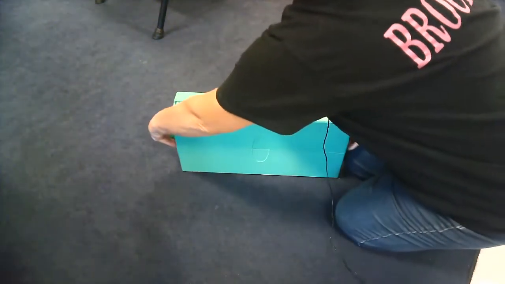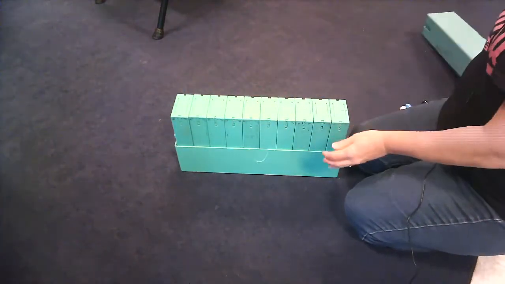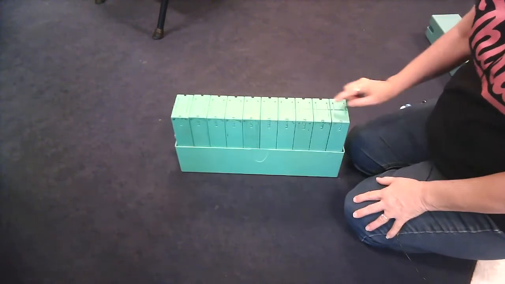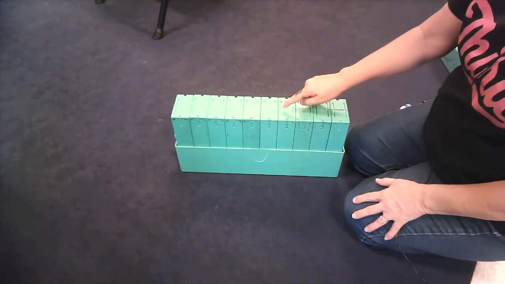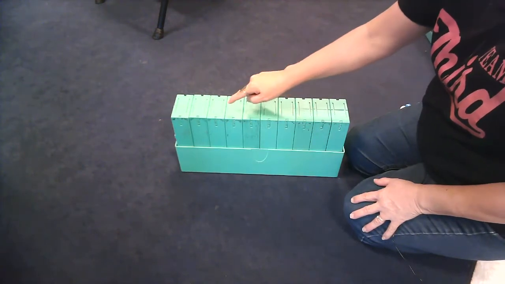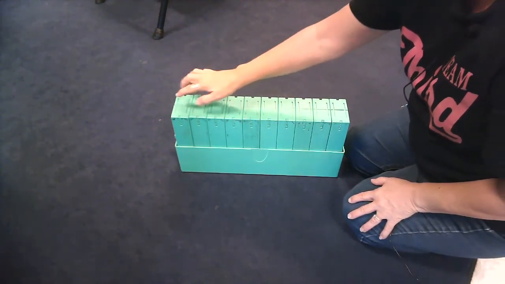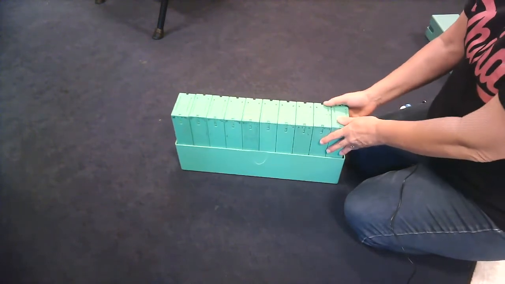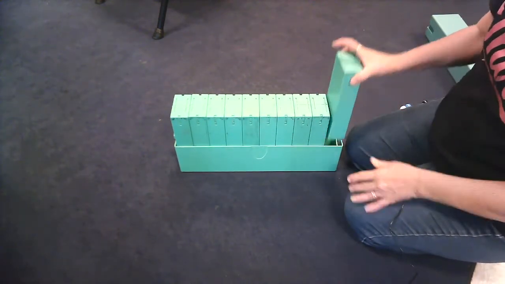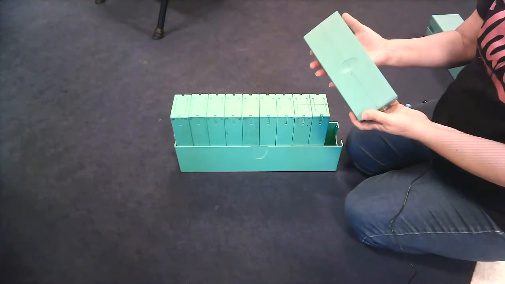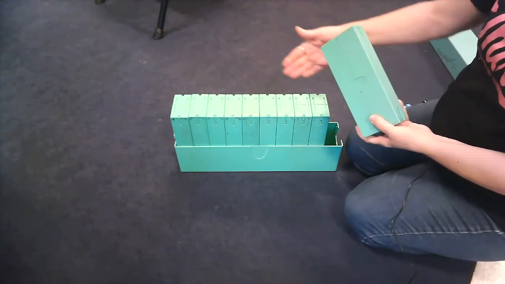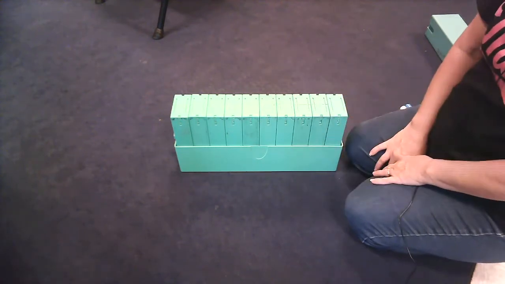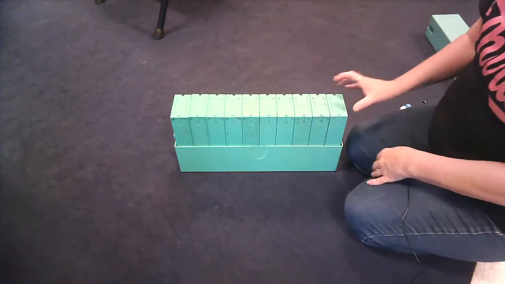If I open the case, remember inside there are 10 hundreds. 100, 200, 300, 400, 500, 600, 700, 800, 900, 1,000. 1,000 is the same as 1,000. Each one of these cases represents the number 100. There are 10 of them in the case.